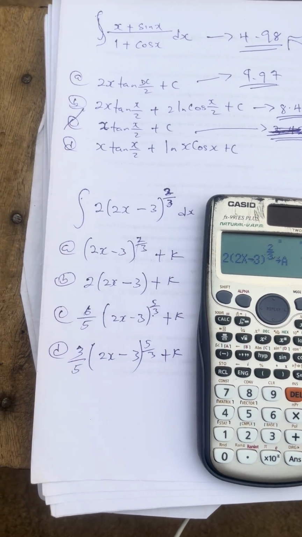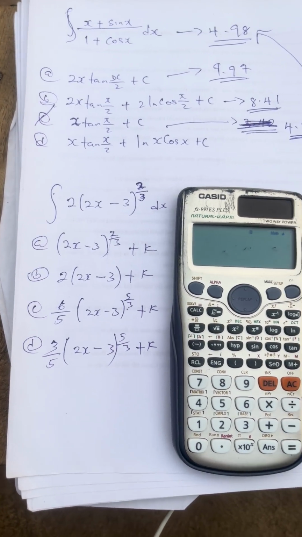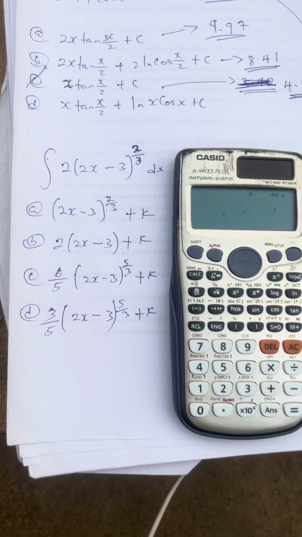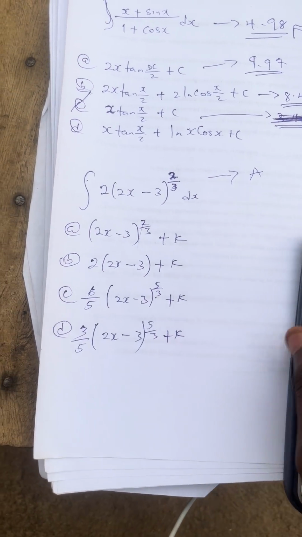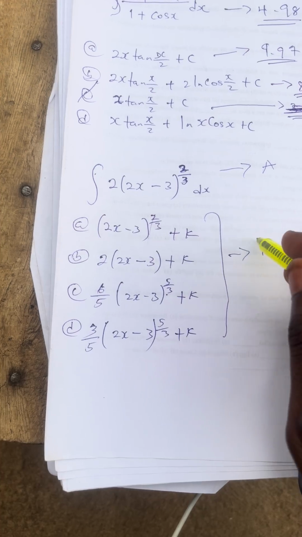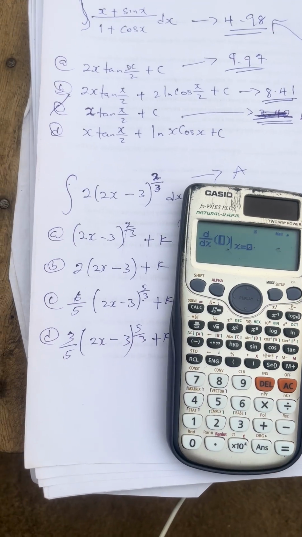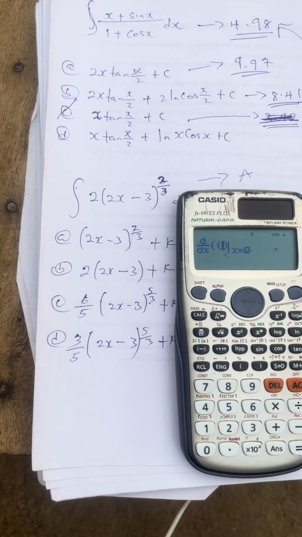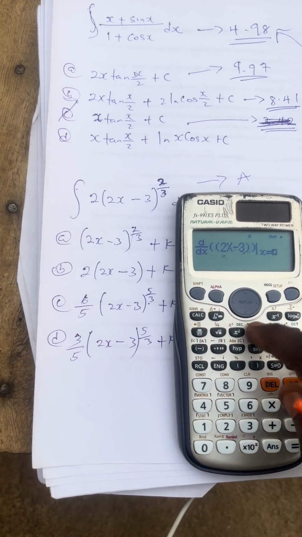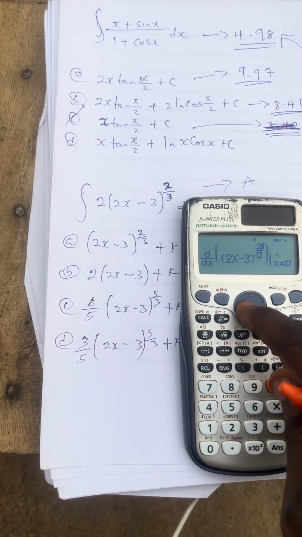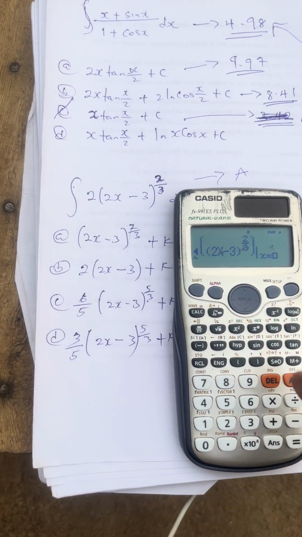Now, since I have saved my x and my question as A, I'll just press AC. Don't forget I saved my question as A. My determinant is that any of these options that gives me 1 is the answer. Now let us go. We still go with the same principle of differentiating. So press the differentiation, option A. We open the bracket 2, then alpha x, minus 3, close the bracket, raised to the power of the fraction 2 over 3.